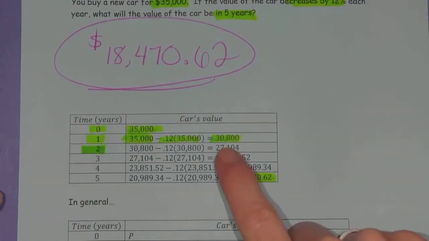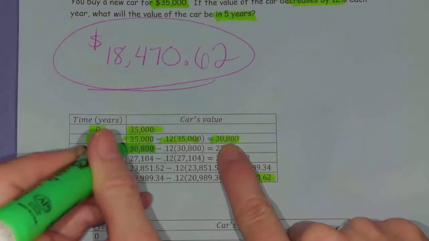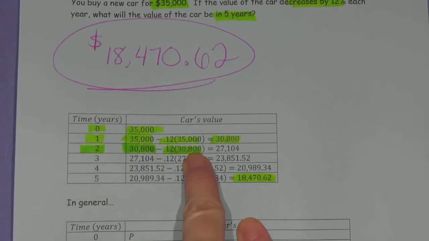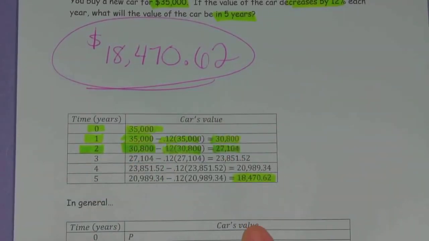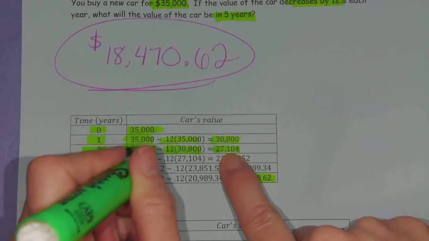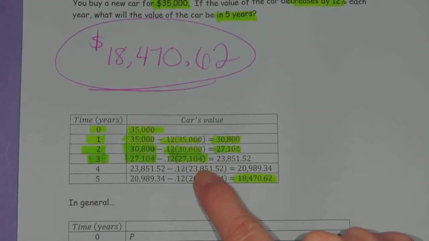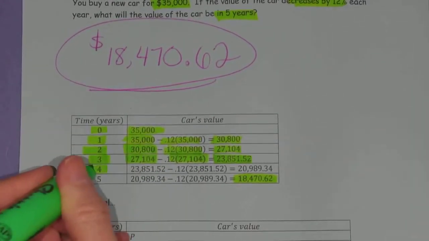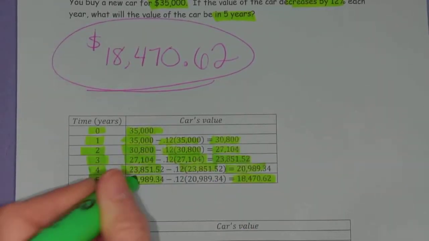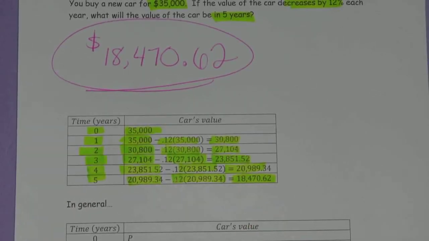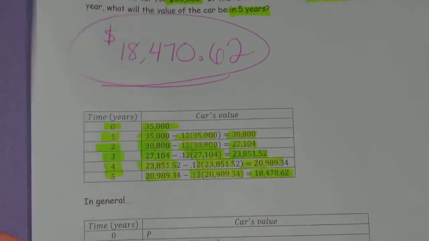Next year, now this is your starting value, $30,800. We're going to take away 12% of that to give us the car's value after 2 years. And this process just continues. After 3 years, you take this $27,104, subtract 12% of $27,104, and you're here at $23,851.52, and then it just goes on. And you end up, after the 5th year, with a car that's worth $18,470.62.